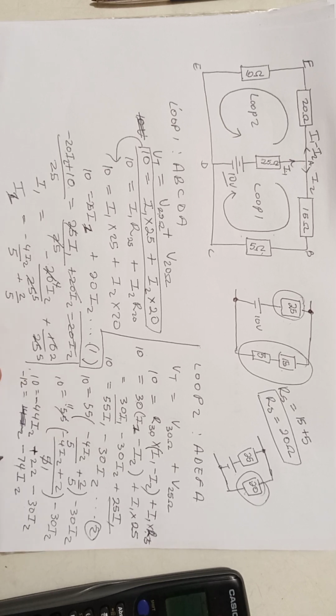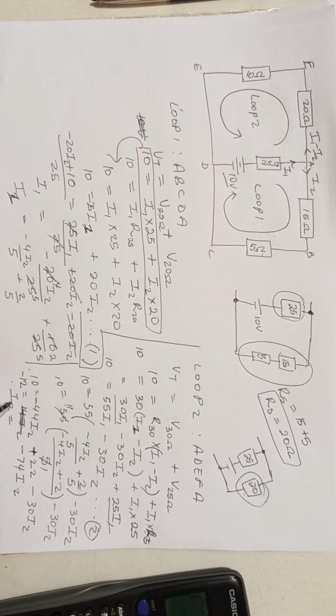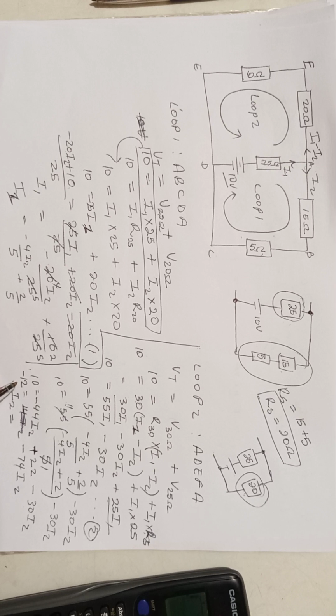So now if we want I2, we divide by minus 74 every side.